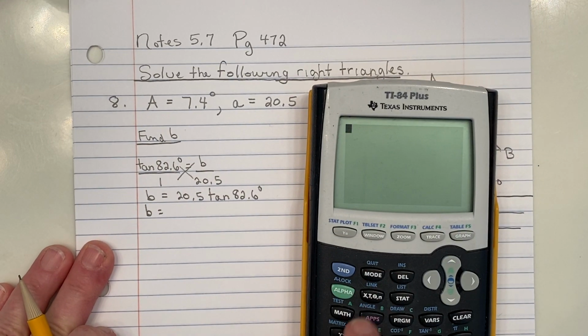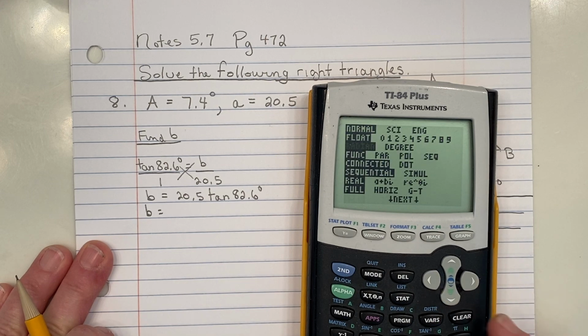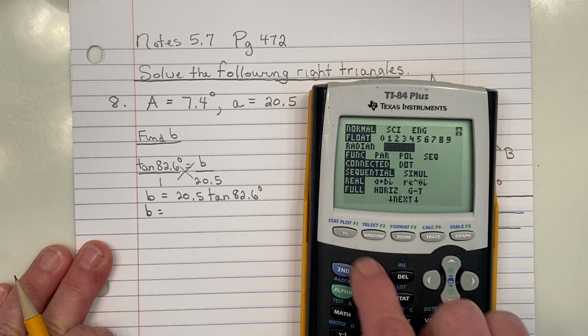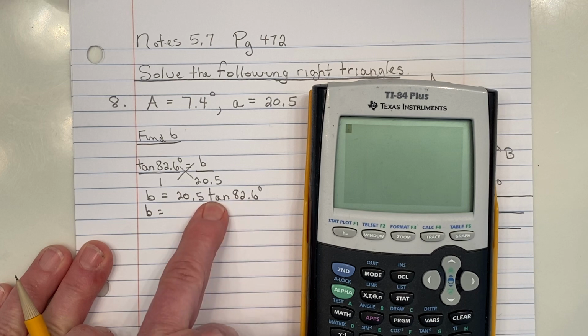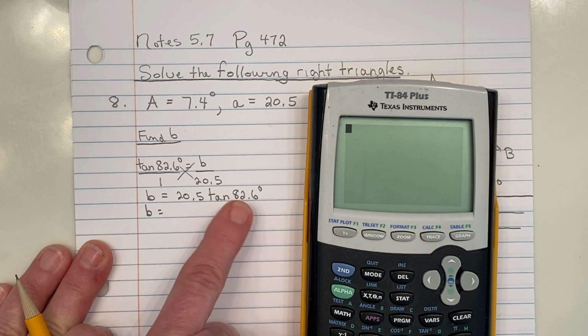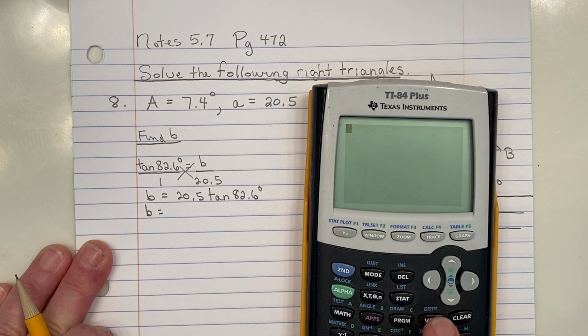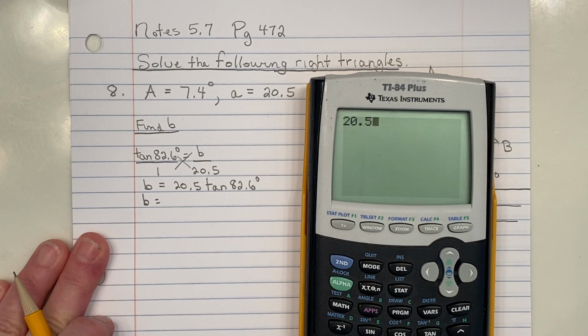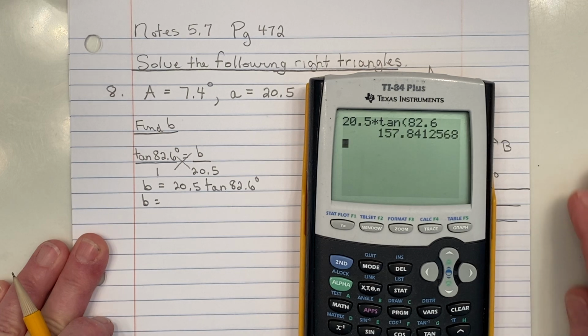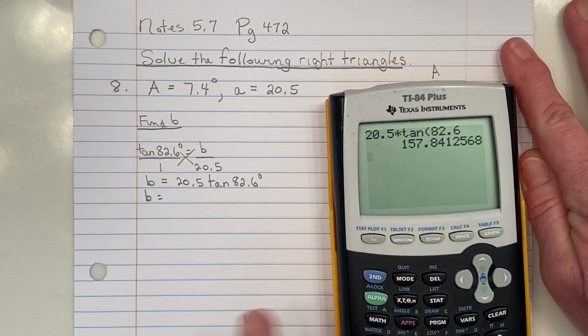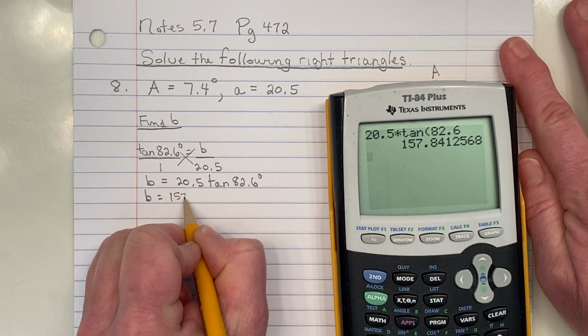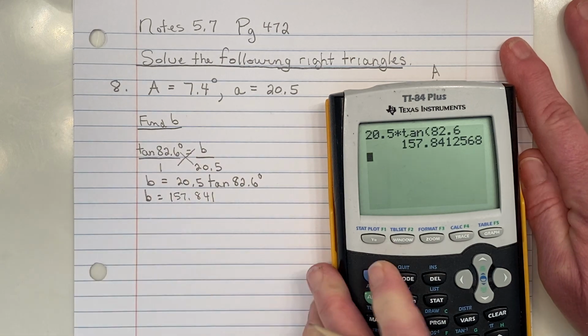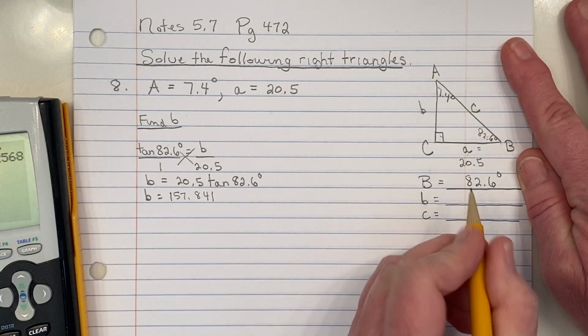I'm going to make sure that I'm in degree mode first, which I'm not. Since I'm about to enter an angle and find a trig value of it, I need to put it in the correct mode. So make sure you're in degree mode. And I get 157.841. I'll round to 3 decimal places, and I'll record it over here.